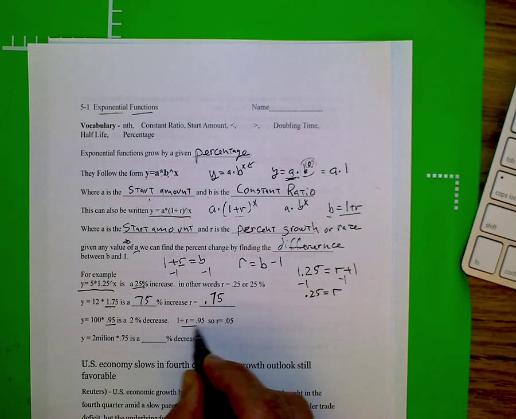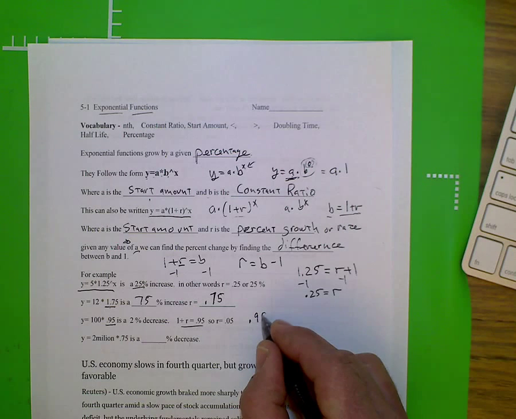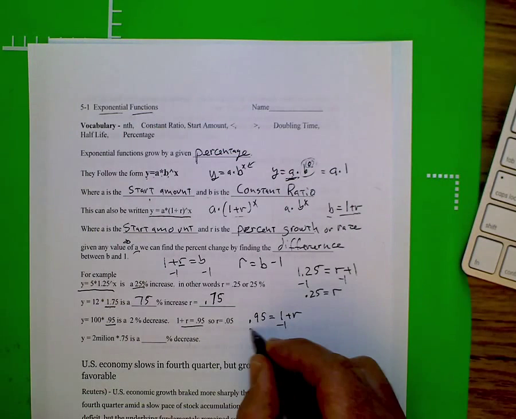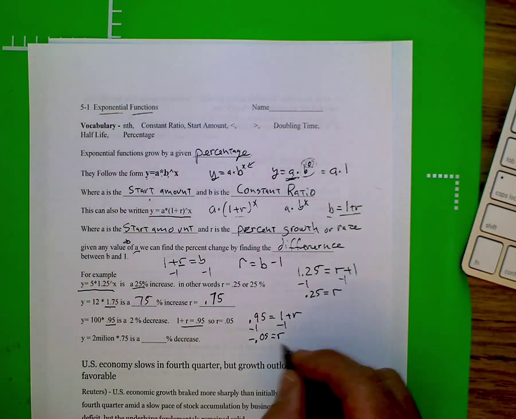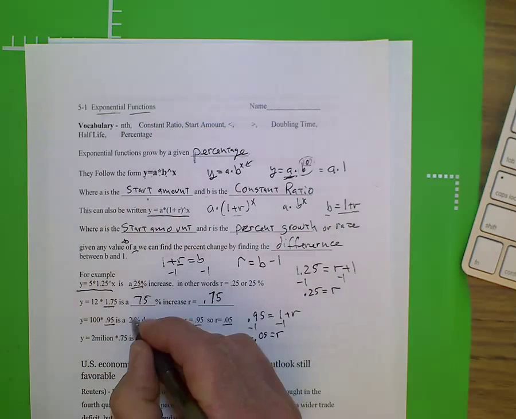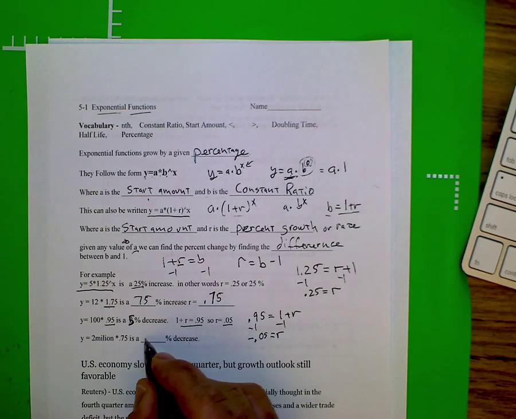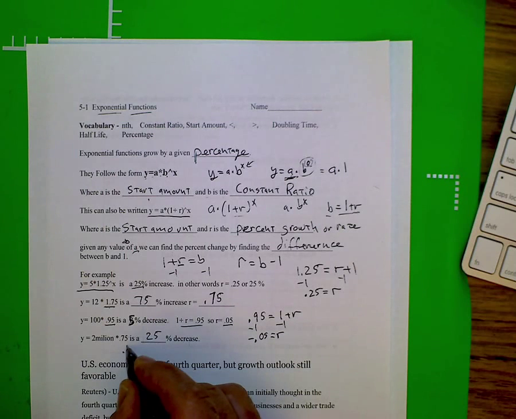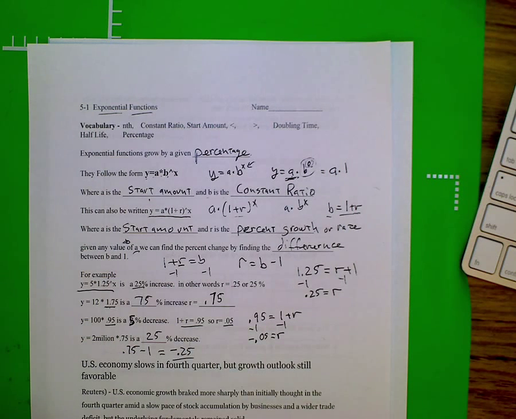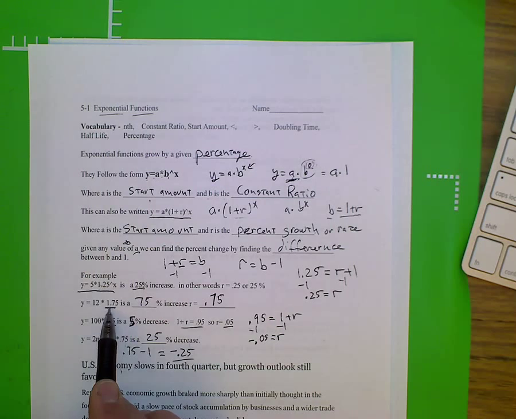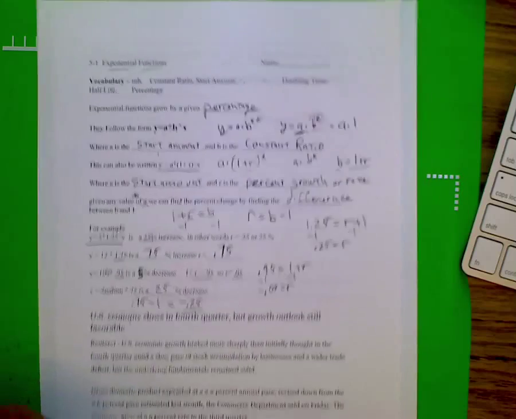Now, 1 plus r equals 0.95, right? And so if I take 0.95 and I'm solving for r and I subtract 1, then all of a sudden I get a negative 0.05 rate, which is a 5% rate change, or 5% decrease. That's a 5, not a 2. Sorry about that. And this one, for example, is a 25% decrease, because 0.75 minus 1 equals negative 0.25, or a 25% decrease. So given any value of b, if we subtract 1 from it, that's going to give us that percent change. In other words, how much that function is changing.